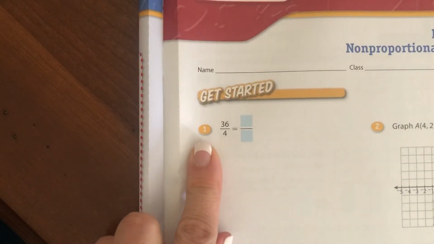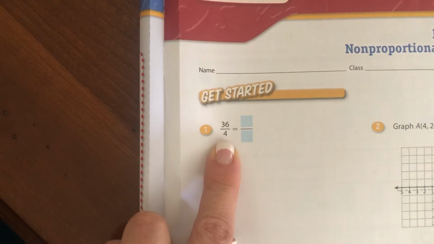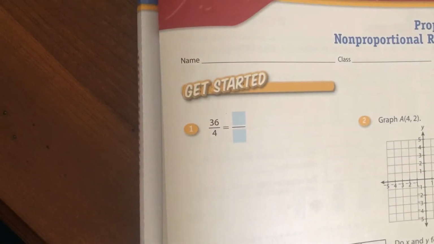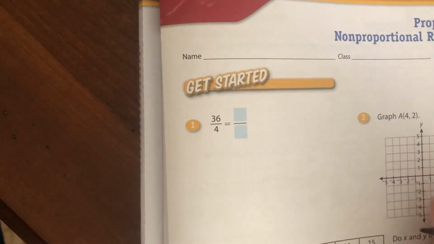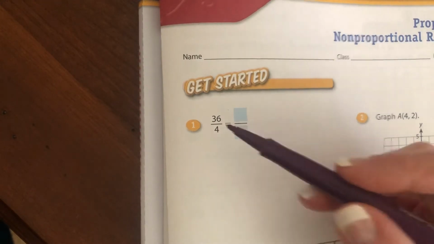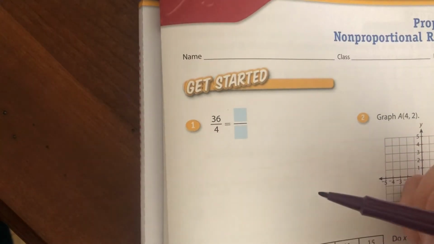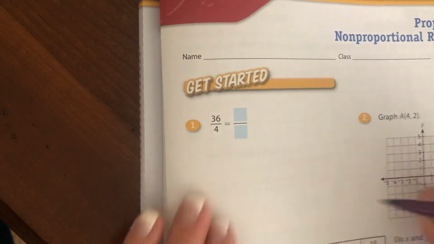So the first thing we have to do is go back to number 1, and it shows right here a ratio, okay? And it's 36:4. And I can't leave this ratio like this. I have to write this ratio in simplest form. And the way I'm going to do that is I'm going to divide the numerator and the denominator by their greatest common factor. So the greatest common factor between 36 and 4, all right, is 4.